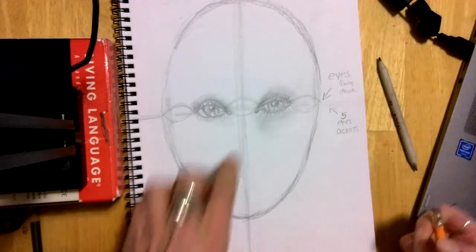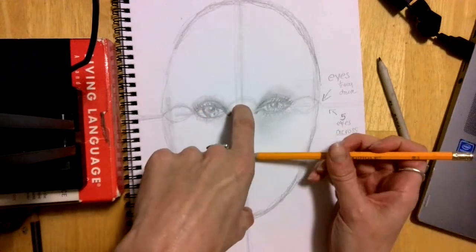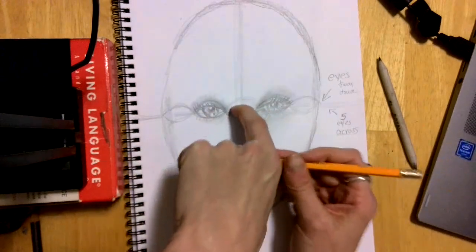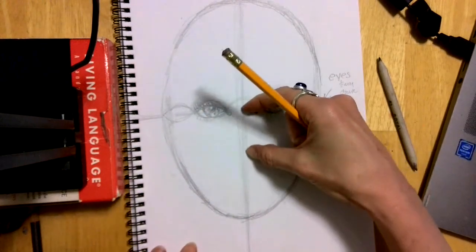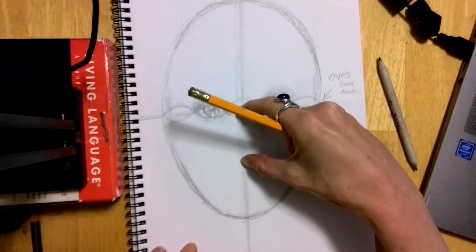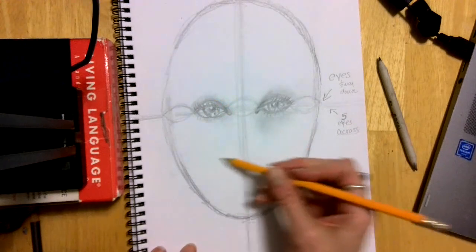All right, let's see. So we've got a line halfway down. So we're going to go 3/4 of the way down, so halfway between the eye line and the chin. I'm going to kind of eyeball it. Let's see, is that halfway? By eyeball it, I mean kind of guesstimate. So about there.